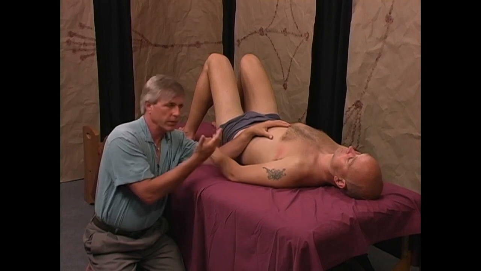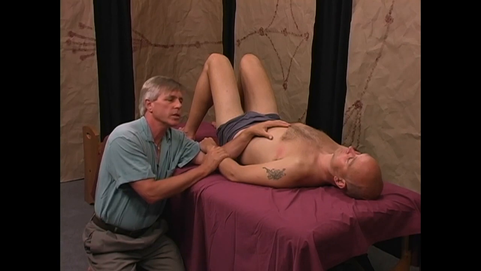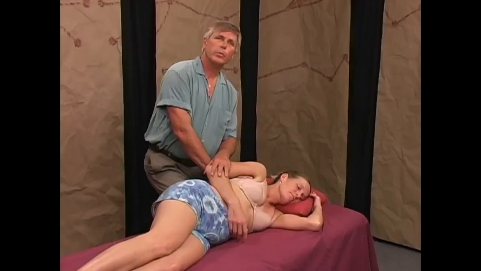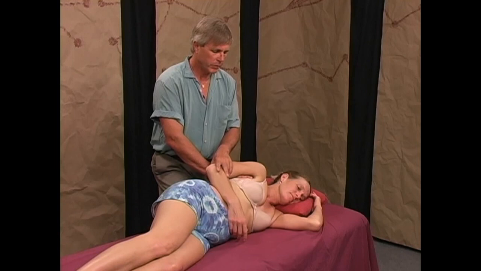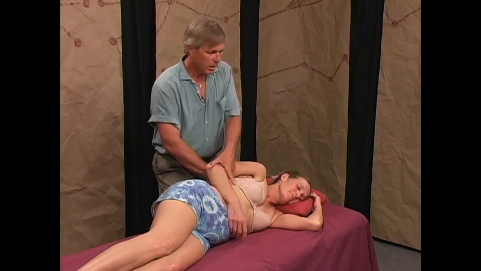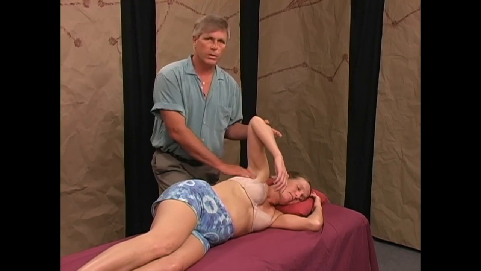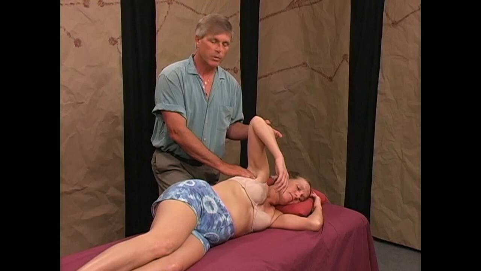Another way of approaching the pectoralis minor is from the side, and we have Ellen here to help us show that. I don't like this method as much in terms of its effect on the muscle because of the way the client's positioned. However, it does have the advantage of allowing lymphoid tissue, which is a nice safe way of saying breasts, actually a scientific way of saying breasts, to fall away.